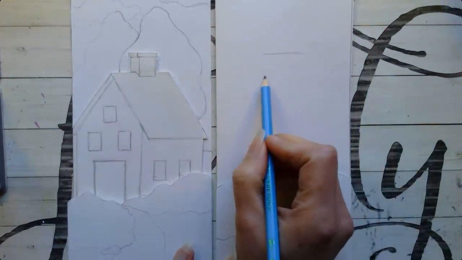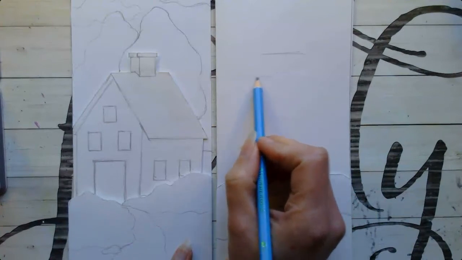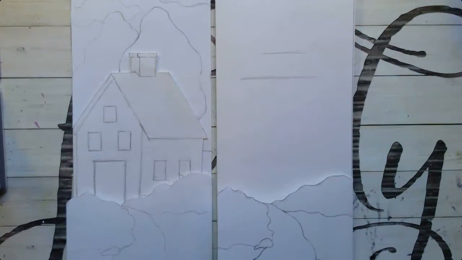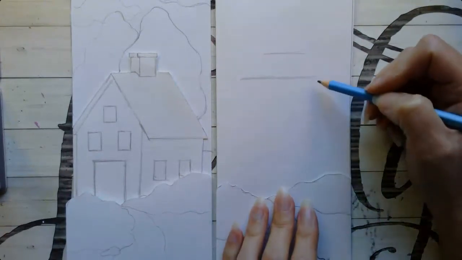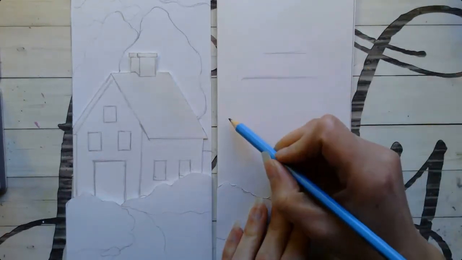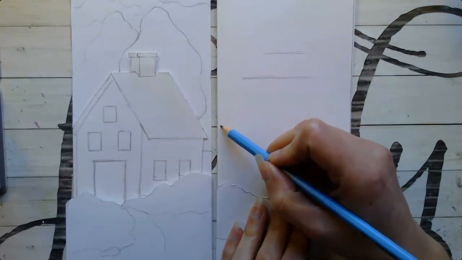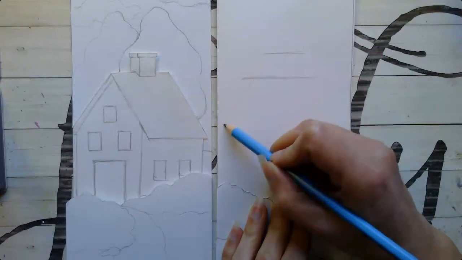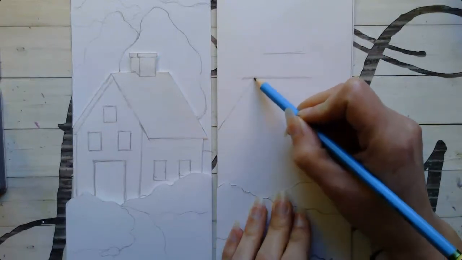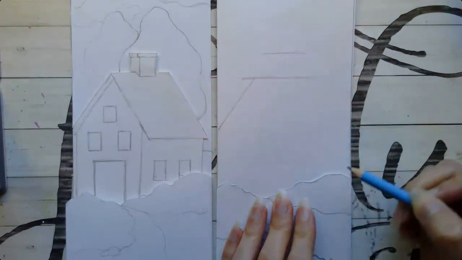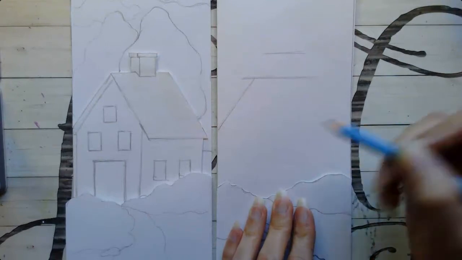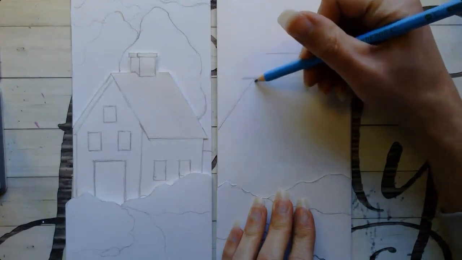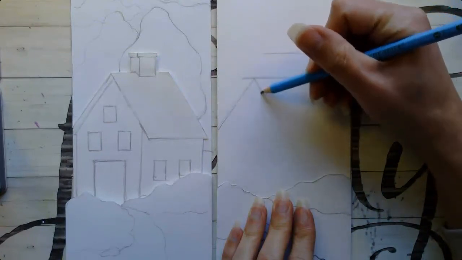So the next thing I'm going to do is I'm going to come in here and sketch in the line for where the roof line will hit. Okay, so that's about where my roof line is going to be. The next thing I'm going to do is I'm going to come in here and do a diagonal line up to that guideline I just sketched. And of course, I'm going to sketch everything lightly and I'll go back in and refine it later. Okay, from here, I'm going to do a diagonal line out this way, like you're making a triangle here.